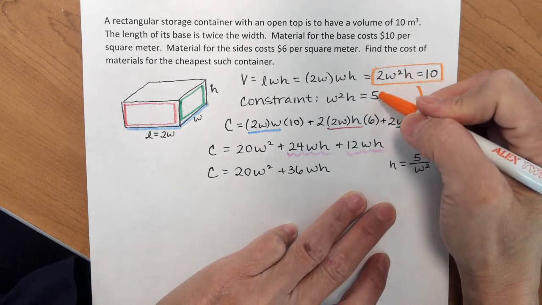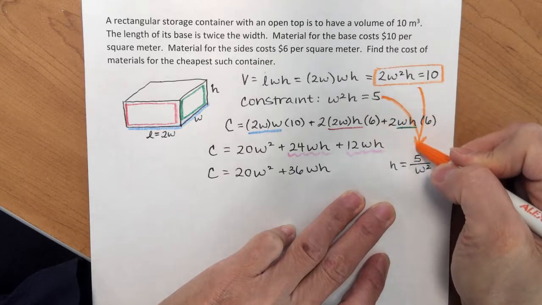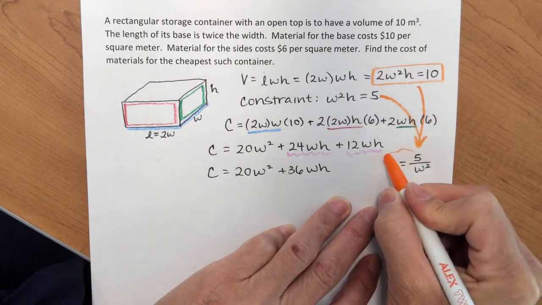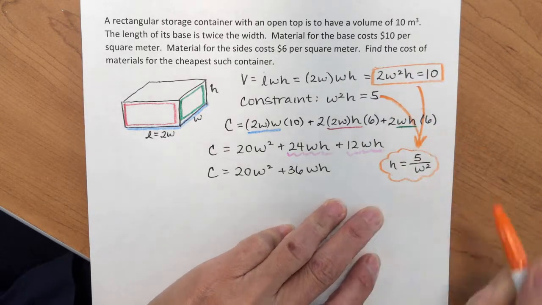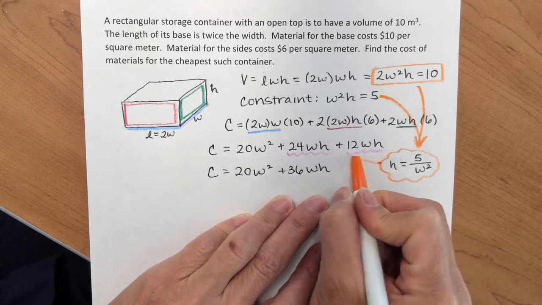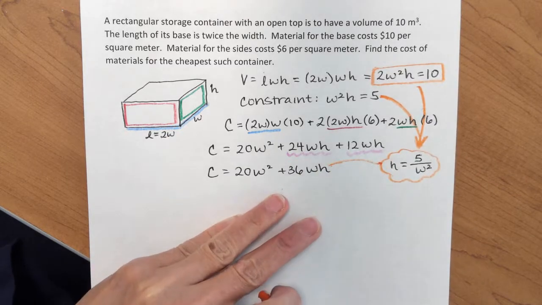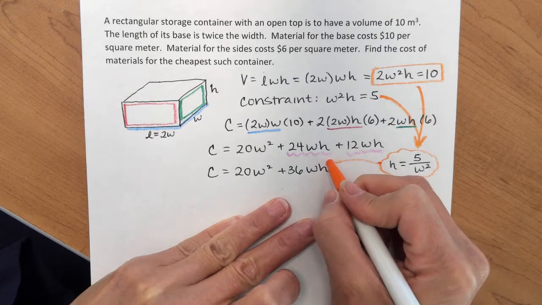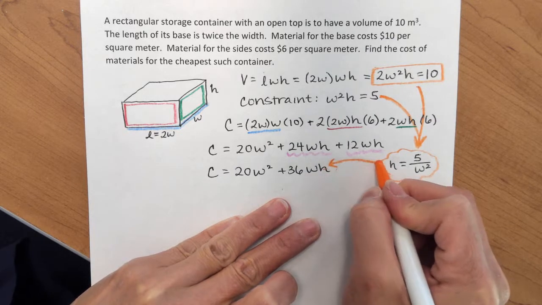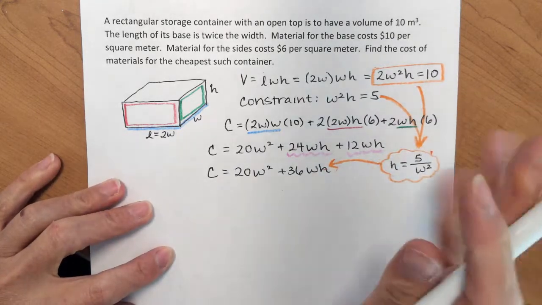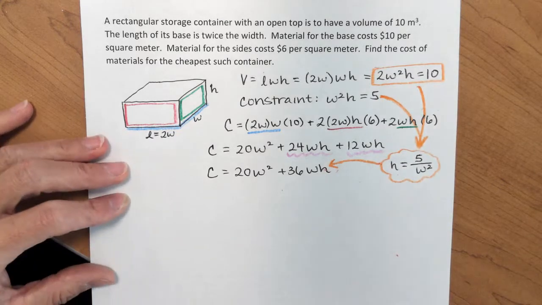Okay, so I'm actually taking my simplified version, and I get this substitution. H is 5 over W squared, and I'm going to plug that into my cost equation, and then I will only have one variable. I will only have W's in my cost equation.